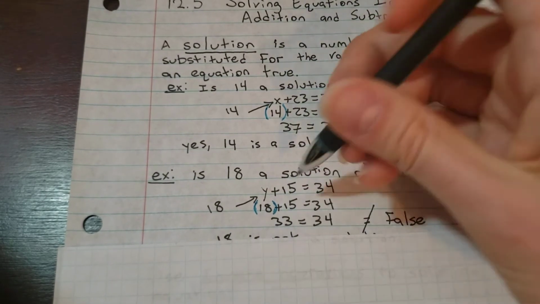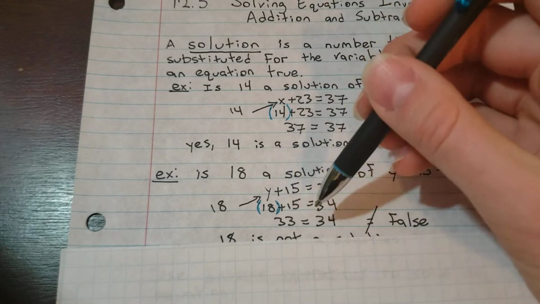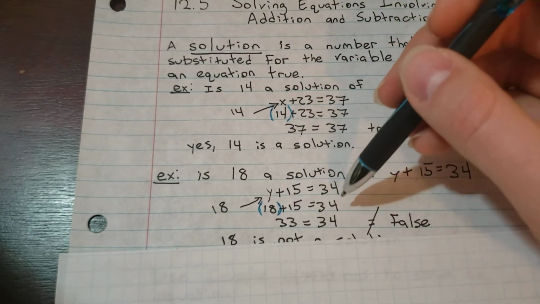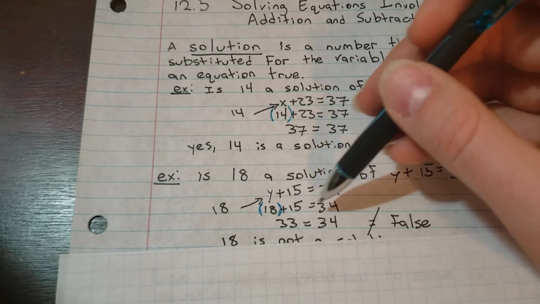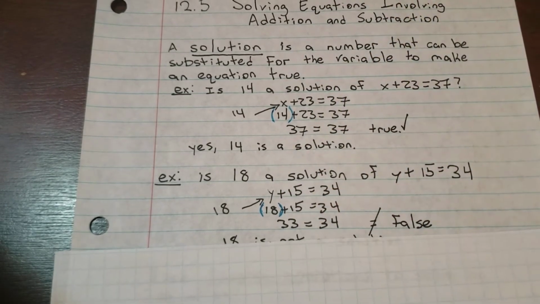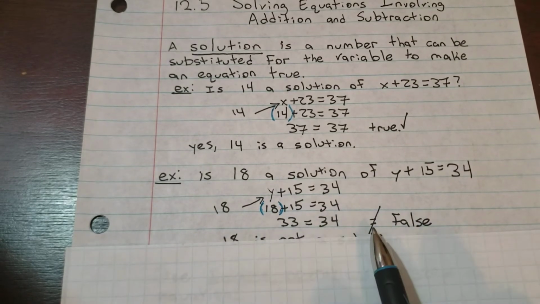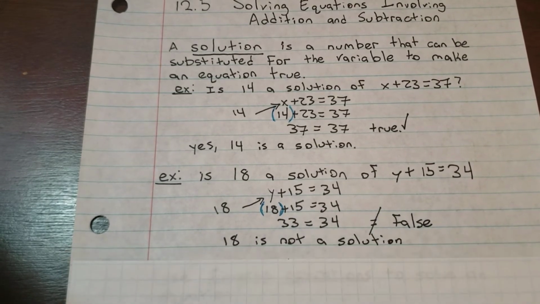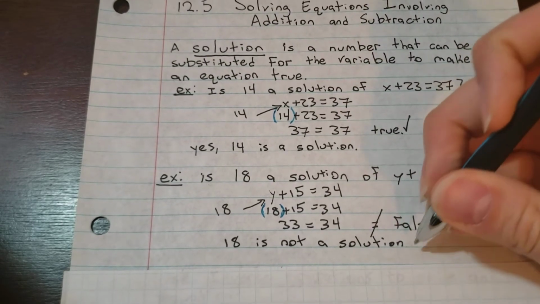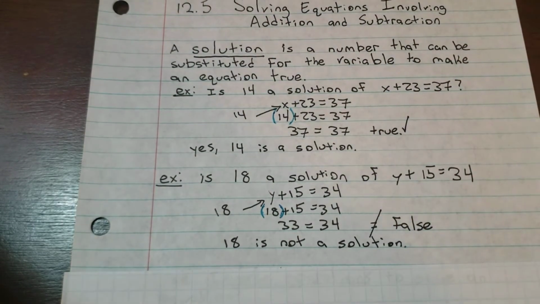Think of the equal sign like a fence. You have to keep all your stuff on your side of the fence and everybody else's stuff on their side of the fence. There will be times where we go back and forth, but we'll get to that a little bit later. So this statement is false. 18 is not a solution. There should be a period there.